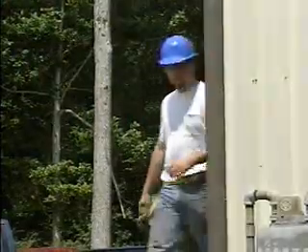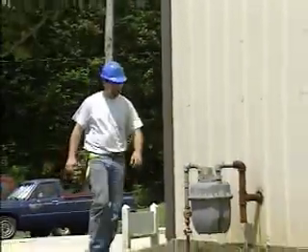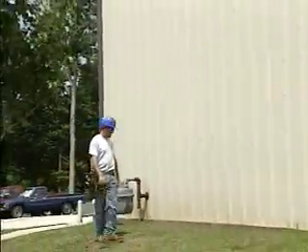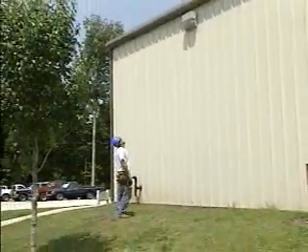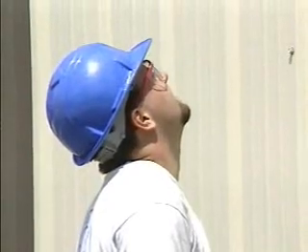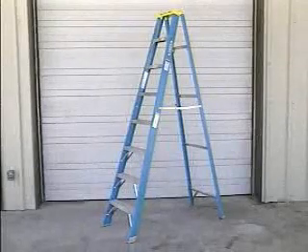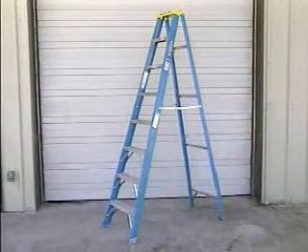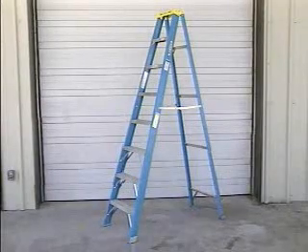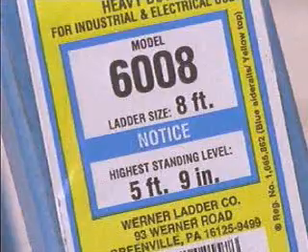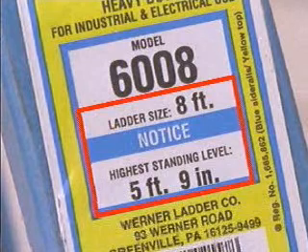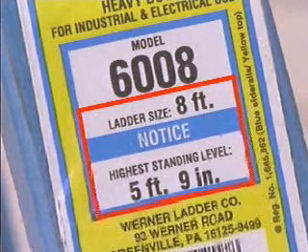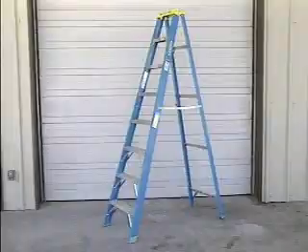Ladder safety begins with choosing the proper type of ladder for the job. A number of basic factors should be considered when a ladder is selected. One of the first things to consider is how long the ladder must be to reach the area where work is to be done. All types of portable ladders have length limits. For example, step ladders can't be any longer than 20 feet.